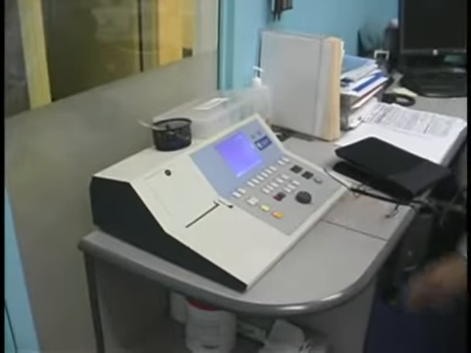I don't know if that's going to be tight enough. And then we just go over here. So for this test, you have to have a hermetic seal.